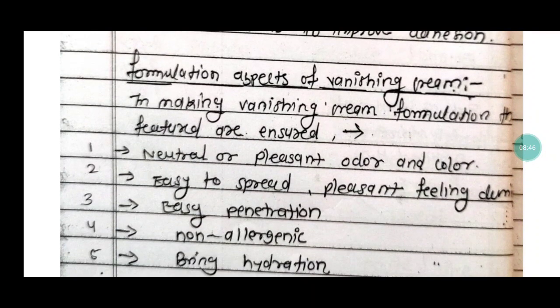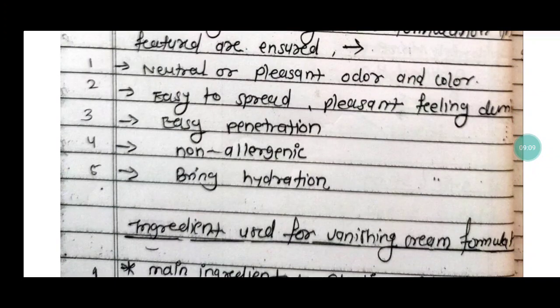And for the formulation of vanishing cream, various features are ensured: neutral or pleasant odor and color, easy to spread, a pleasant feeling during the application, and easy penetration. It must be non-allergic and it brings hydration.